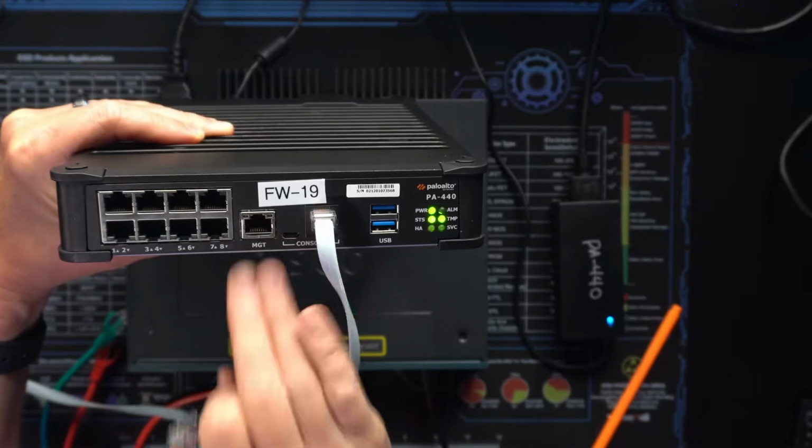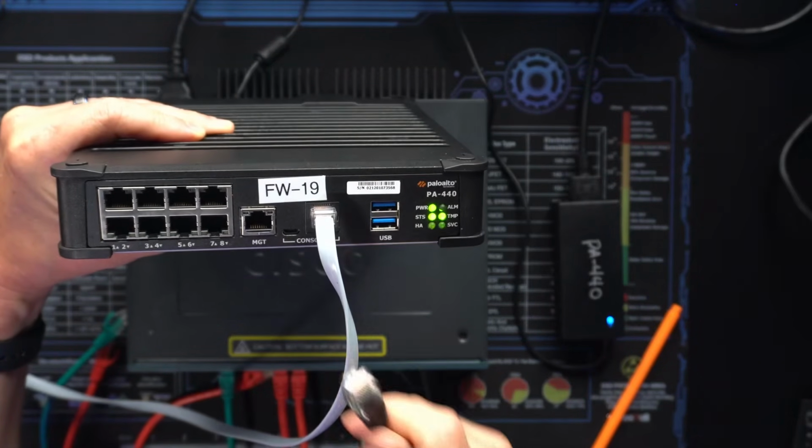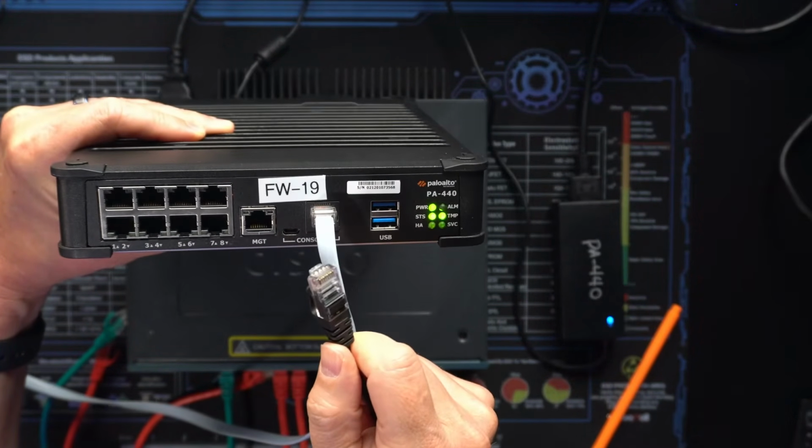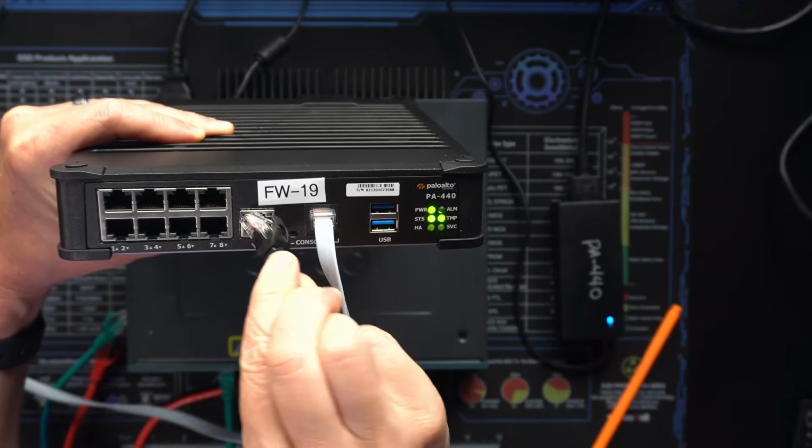So here's the Palo Alto firewall. Here's the management port, and this cable leads off to a switch, which is right below it, which leads off to VLAN 1, which is where I have the 192.168.1 network. So I'll go ahead and plug that in.